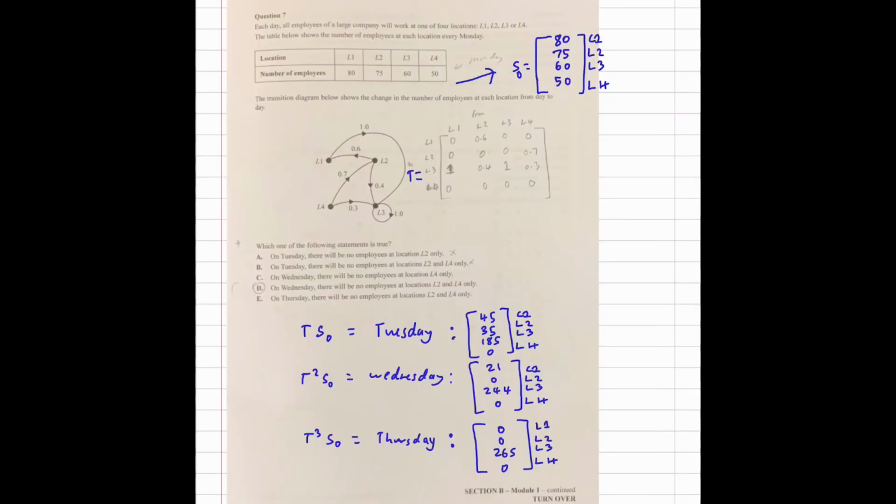Question 7. Each day, all employees of a large company will work at one of the 4 locations: L1, L2, L3, or L4. The table below shows the number of employees at each location every Monday. So I've just converted this table into a matrix over here. The transition diagram below shows the change in the number of employees at each location from day to day. So I've also converted this diagram into a transition matrix over here. So which one of the following statements is true?